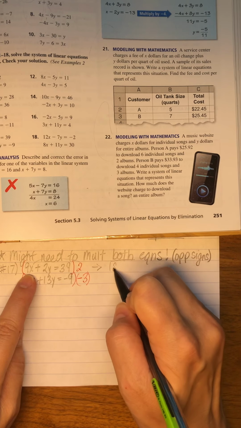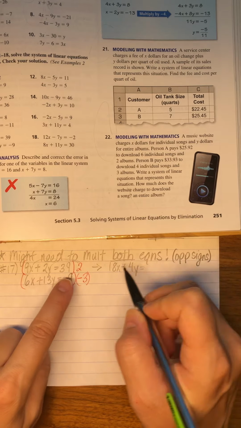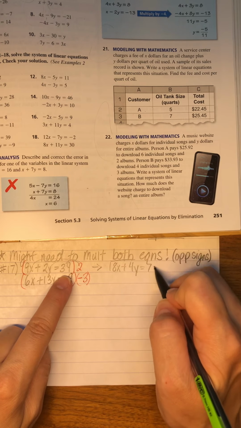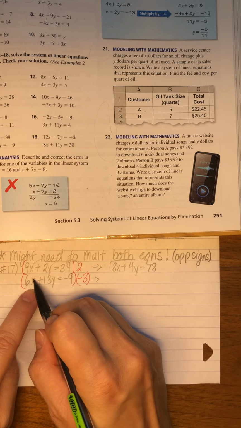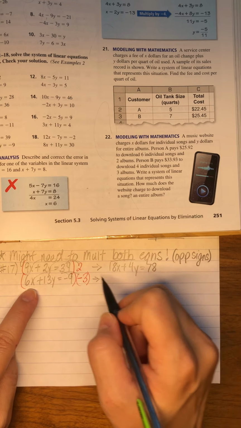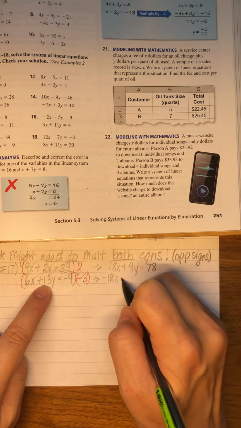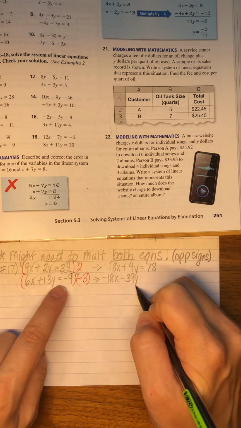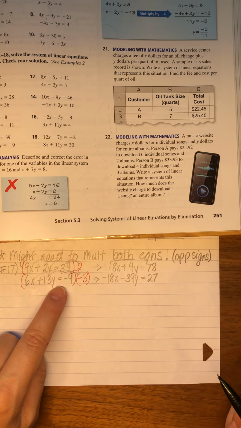This would be 18x plus 4y equals 78. Let's multiply the second equation. This would be negative 18x minus 39y equals positive 27.